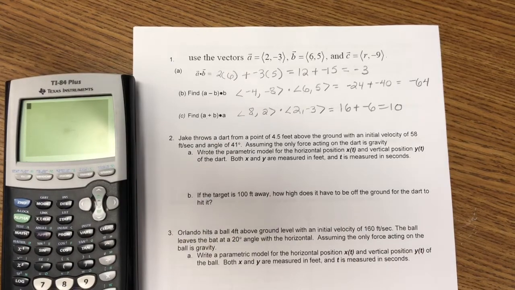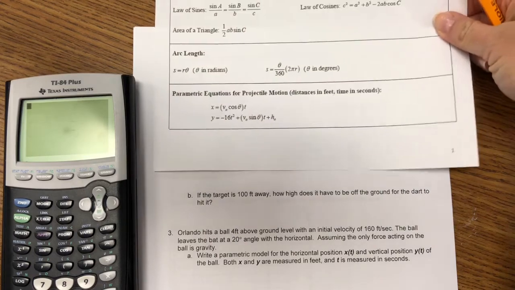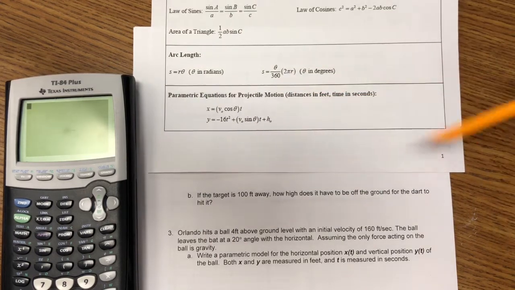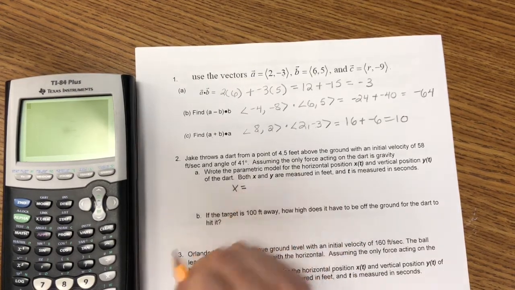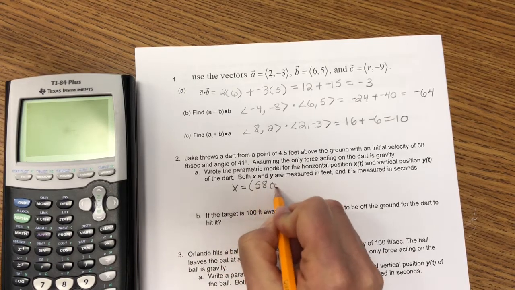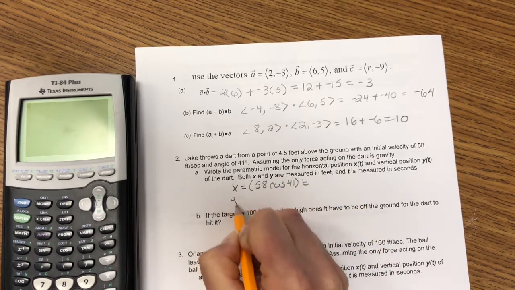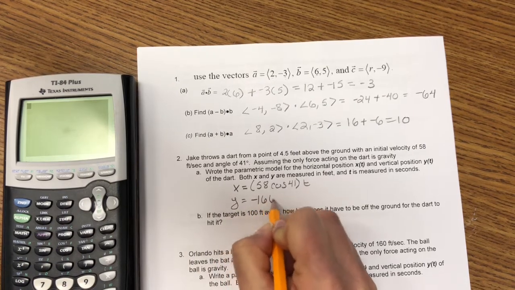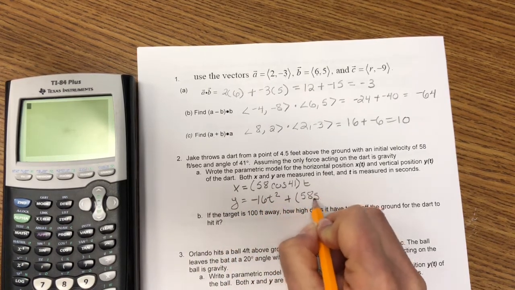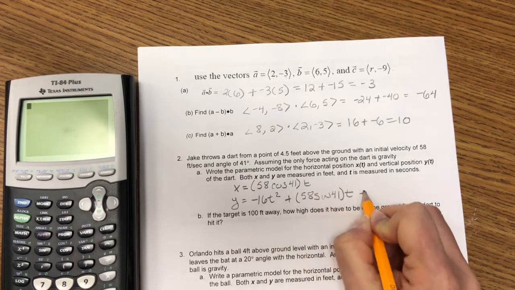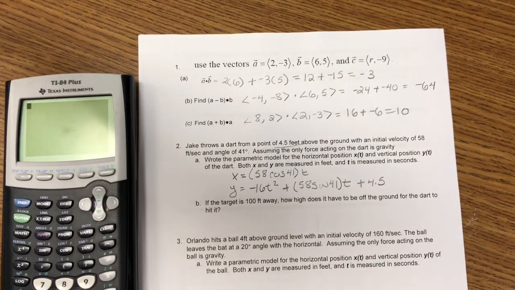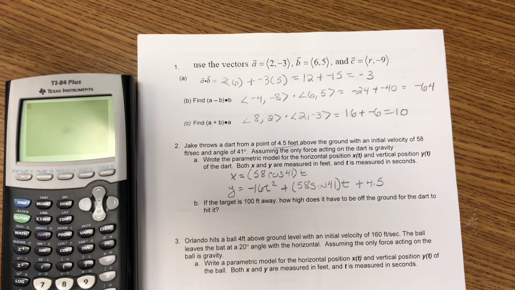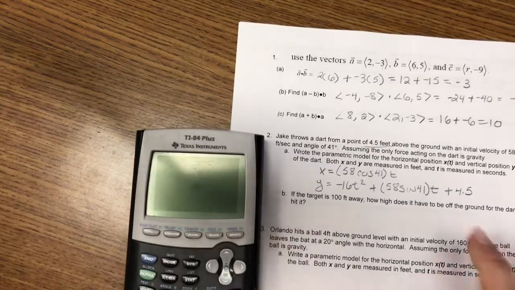All right, B, we've got Jake throwing a dart. The parametric equations, if you look at your formula sheet, are down here on the bottom of the first page. So we've got X is initial velocity, cosine of the angle t, Y is negative 16t squared plus 58 sine of the angle t plus an initial height of 4.5. If the target is 100 feet away, how high does the dart have to be off the ground to hit it? Well, let's graph it.